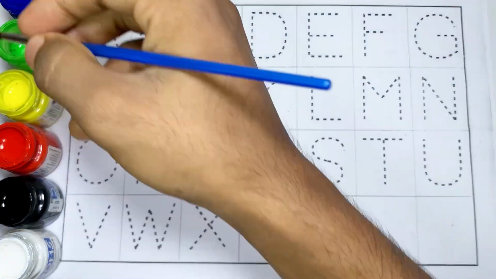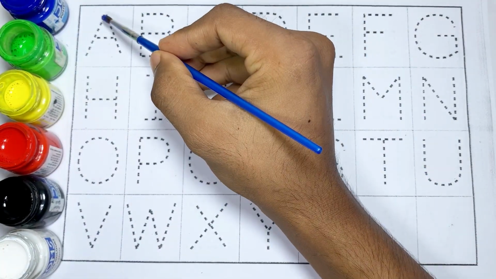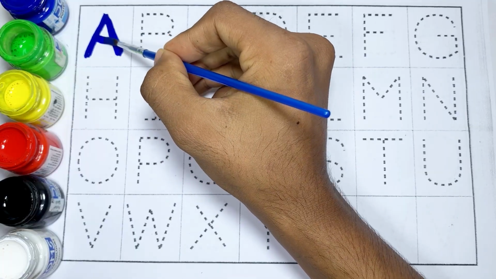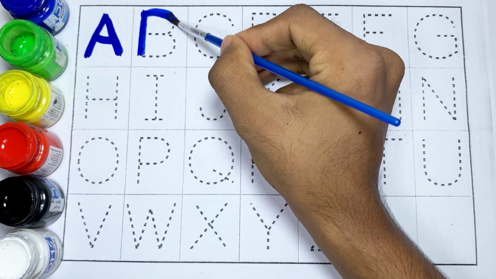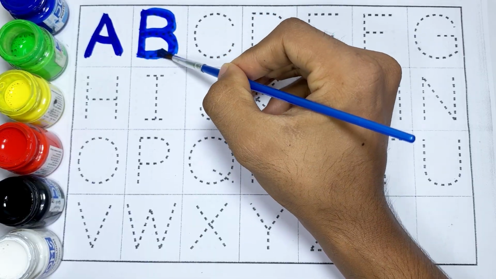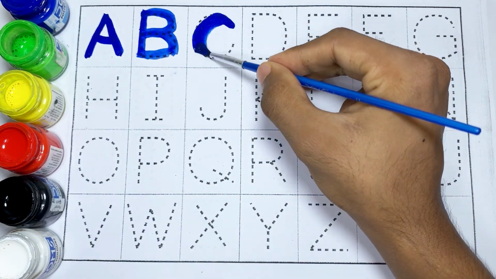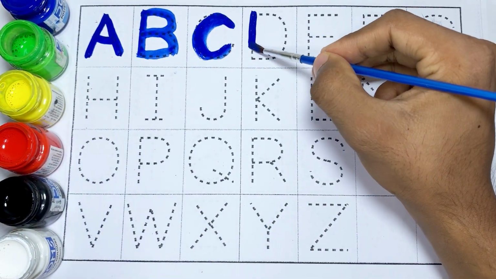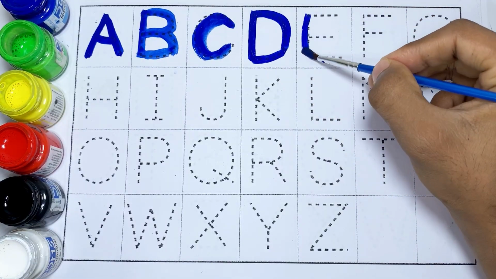Kids, first we draw A and use blue color. A for apple. B for ball. C for cat. D for dog.